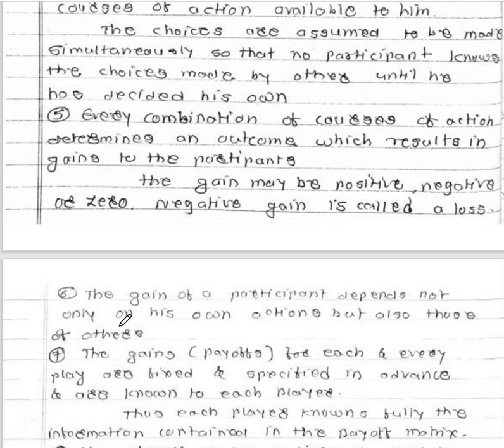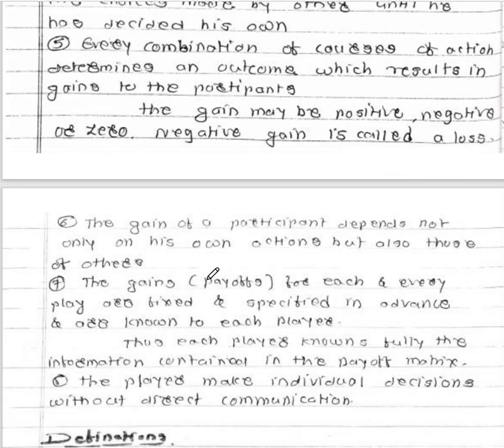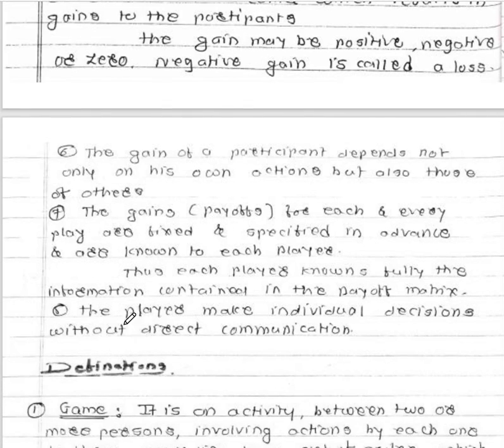Number 6, the gain of a participant depends not only on his own actions but also on the actions of others. The gains, that means payoffs, for each and every play are fixed and specified in advance and are known to each player.